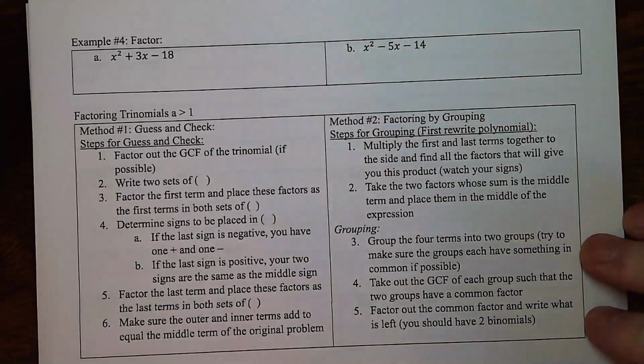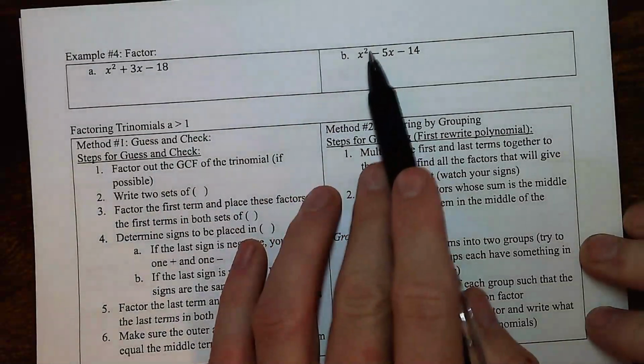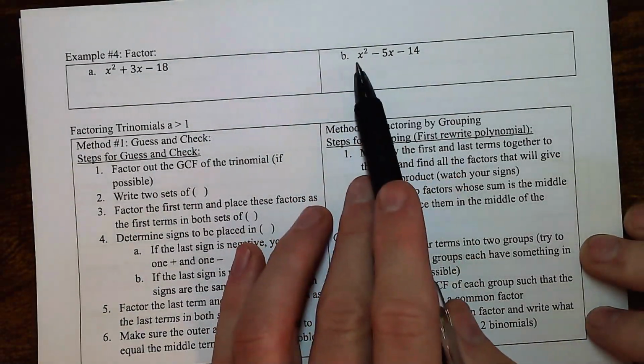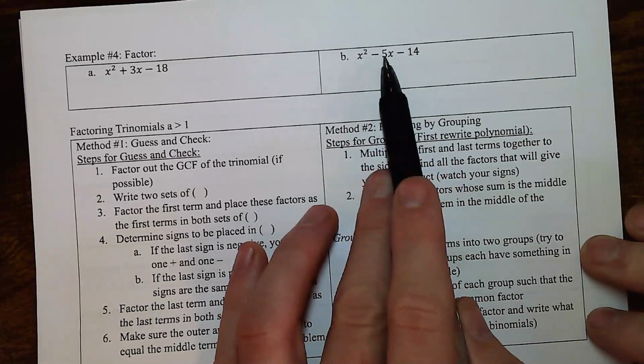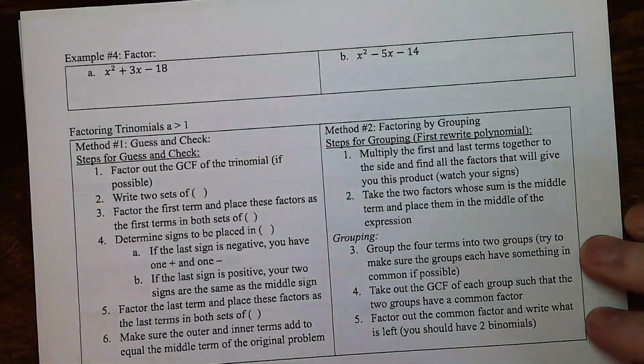All right, next, we've got factoring again with the trinomial because it's got three terms. So you got to see what you're working with first, okay? Trinomial, do we have any common factors? No. Next, we have to ask ourselves, is A equal to 1 or is A greater than 1?